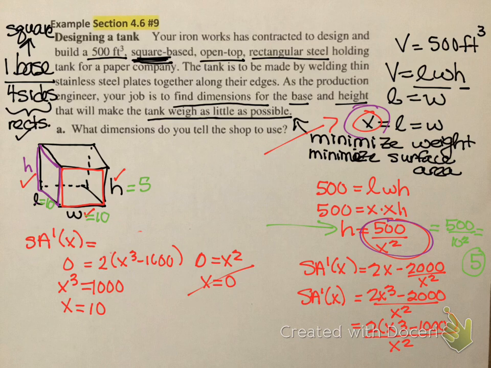Make sure you've answered your question, which says, your job is to find dimensions for the base and the height that will make the tank weigh as little as possible. So my answers are 10 feet by 10 feet for the base, by 5 feet for the height. And you are done, finally, with the optimization video.